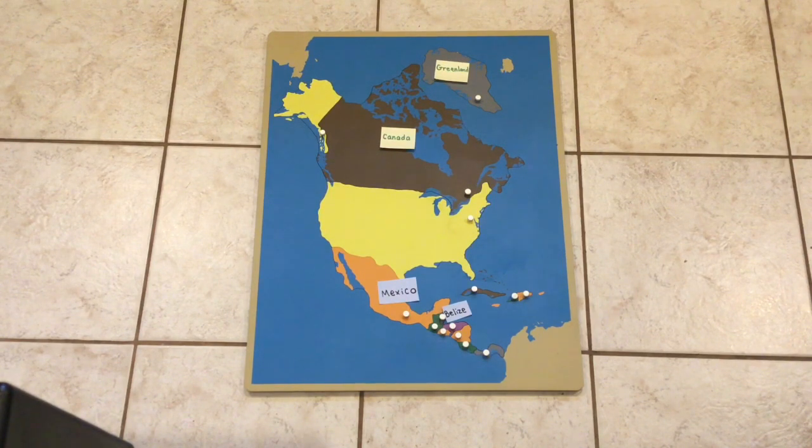Belize on land is mostly covered with forest. Almost all of Belize is covered in forest, rainforests. So there are lots of jaguars and big cats and beautiful birds and a very special animal called a tapir, which we're going to read a book about.